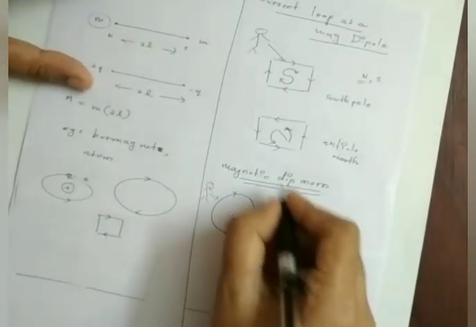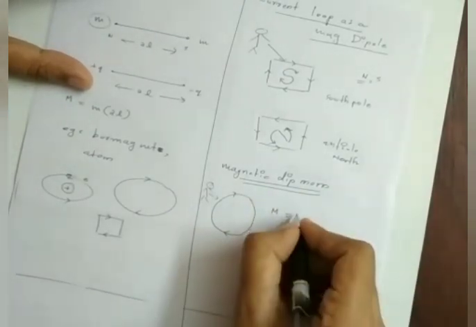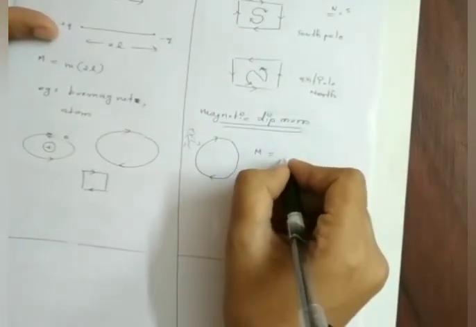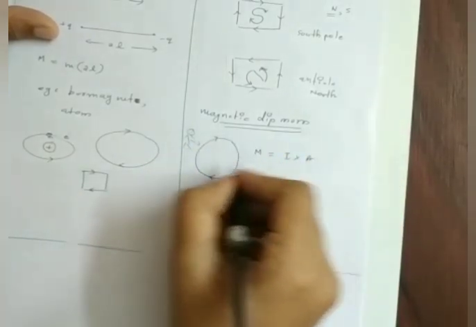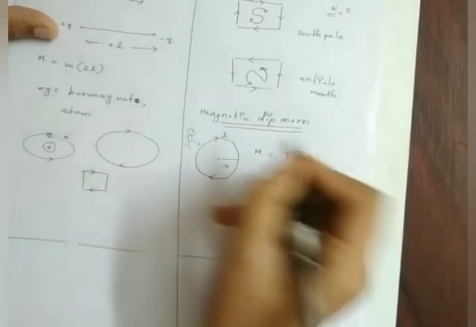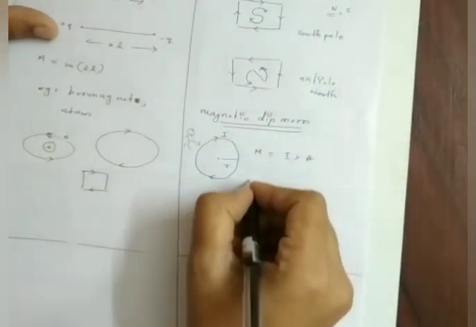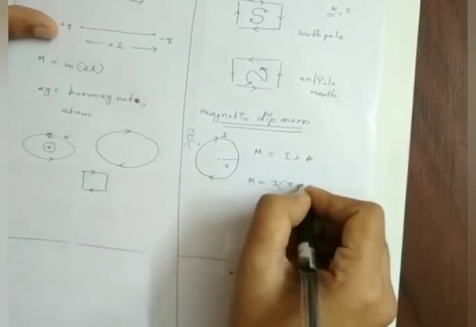Now the magnetic dipole moment, capital M, for a circular loop is given as the product of current I into the area enclosed by that particular loop. For example, if R is the radius of the circular loop and I is the amount of current flowing through it, then M is equal to the current I into pi r square.